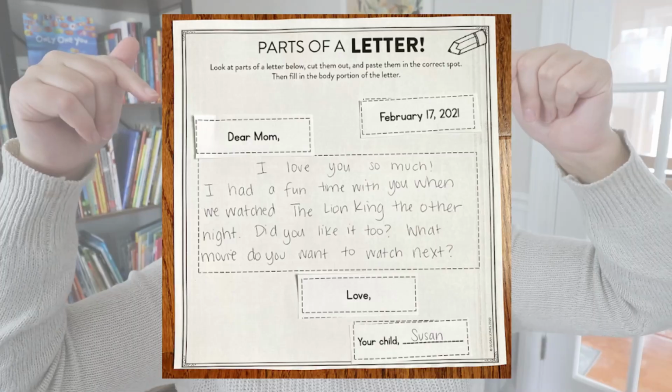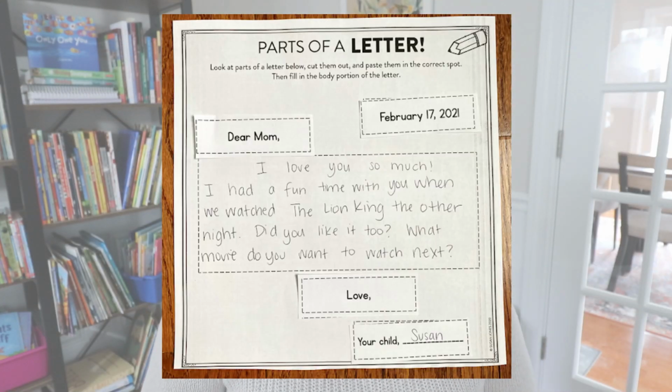For their independent writing today, I like to have them do something like this right here. Here, students will have to cut and paste the different parts of a letter. In this example, they are writing to their mom, but of course you can always change that to anyone else, or you can have them choose someone. And they'll have to cut and paste the date, the greeting, the closing, and the signature, and then they will go ahead and write in their own body. They might only write 1 or 2 sentences, and that is totally fine. This is just to get them started and thinking about that writing a letter process.